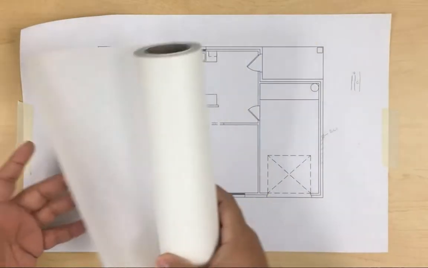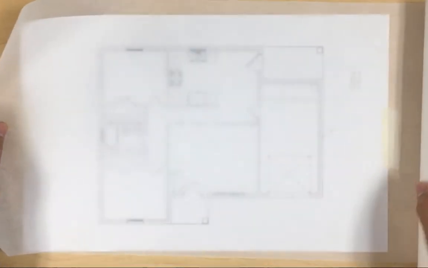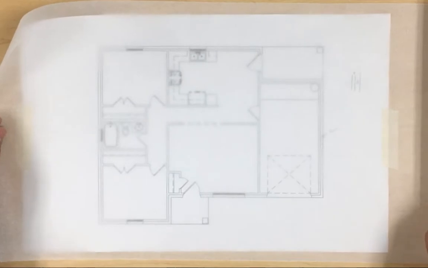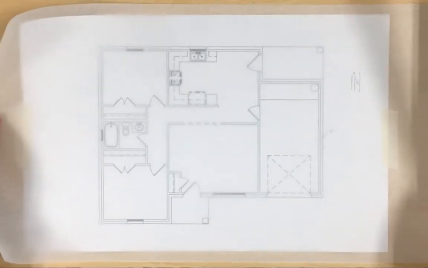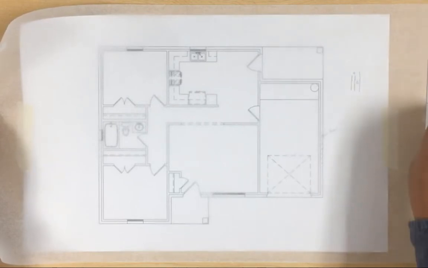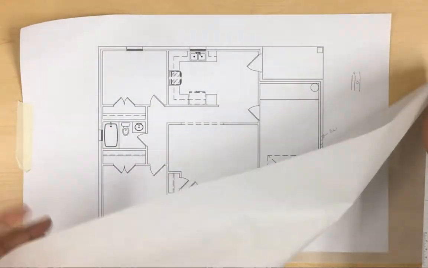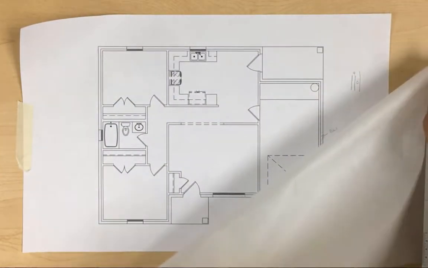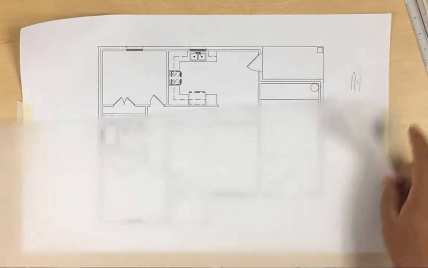I'm gonna get some tracing paper. All right, so I'm gonna do it. You can do vellum if you want to. I think this is a lot cheaper if you buy the roll. If you don't have any, you can come here to campus, look for me, or send me an email, or just ask any other faculty members. Maybe you can get some pieces of this tracing paper from us if you need to. So I'm gonna cut a piece. All right, here it is.